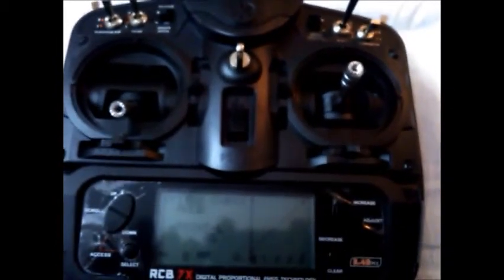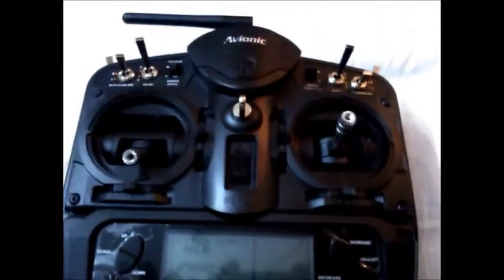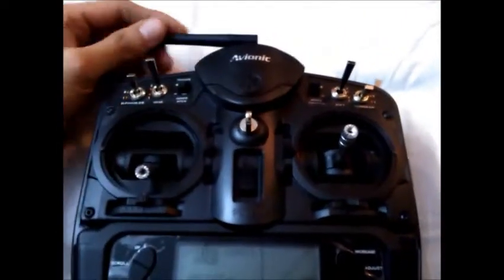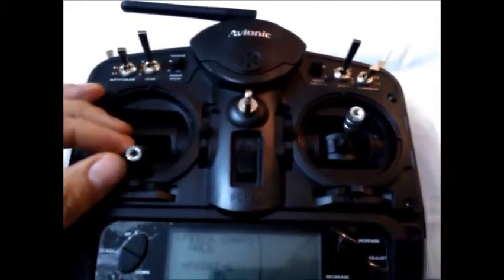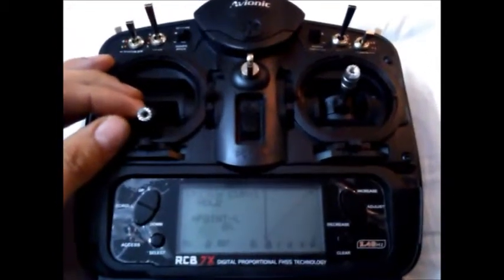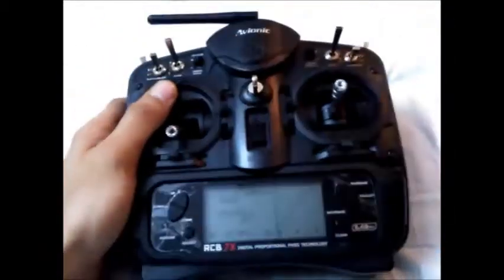Okay, I guess that should cover everything for the transmitter. Overall, I give this transmitter 9 out of 10. 1 mark deducted for the length to move in 360 degrees, and maybe it should be available in silver as well.